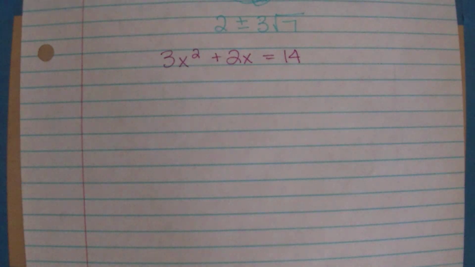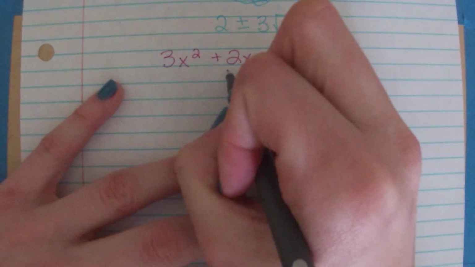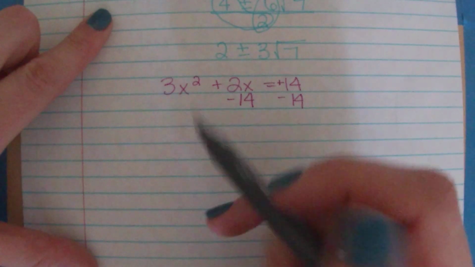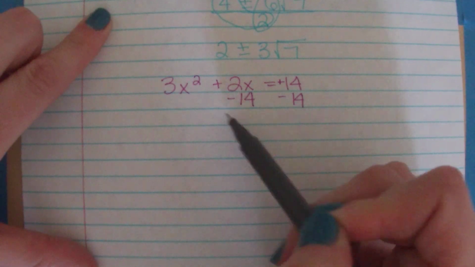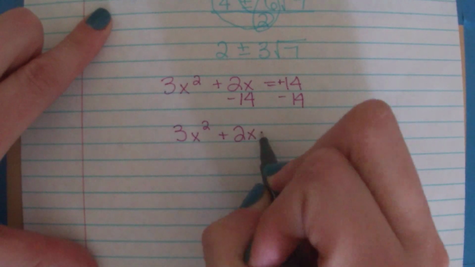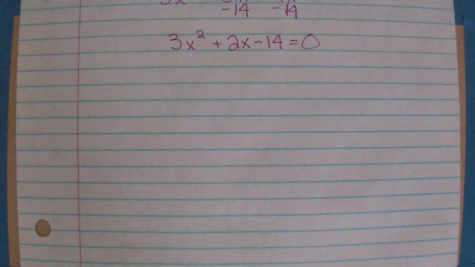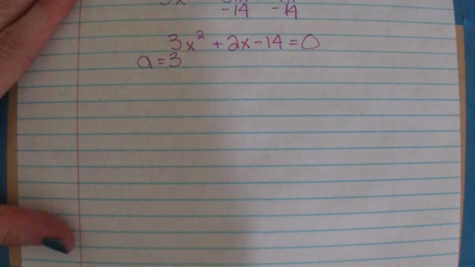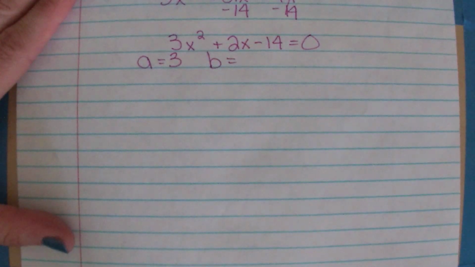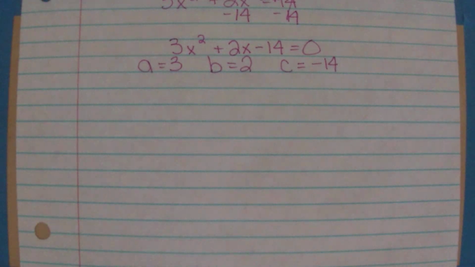Okay, so to get this to equal 0, right, we know we can move things around. So we'll move a positive 14 by subtracting 14. Okay, and this one is an x squared, and this is an x, and this is nothing, right? It's just a constant. So nothing gets combined. We just get a trinomial here equals 0. Now we are in the correct format. So now we can use the quadratic formula. Okay, so we'll say A equals 3, B equals 2, and C equals negative 14.